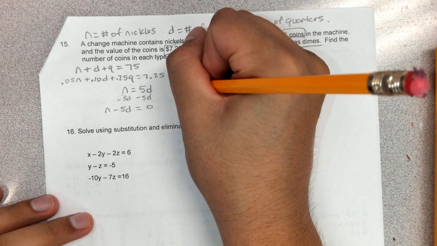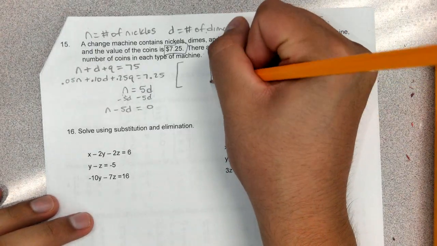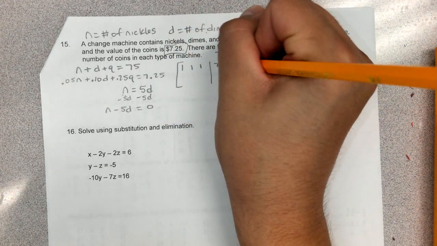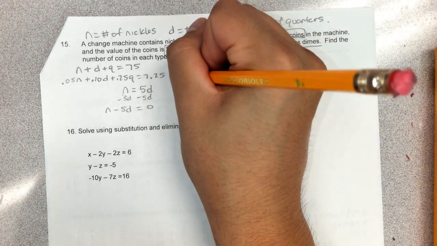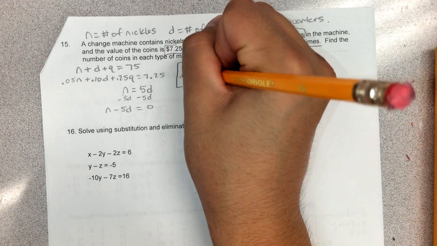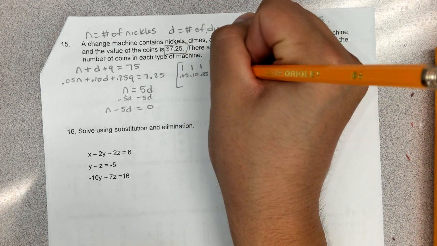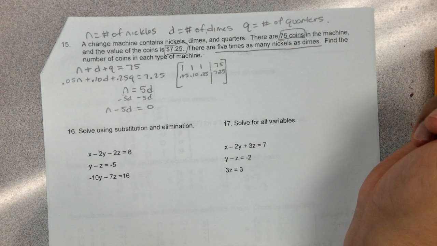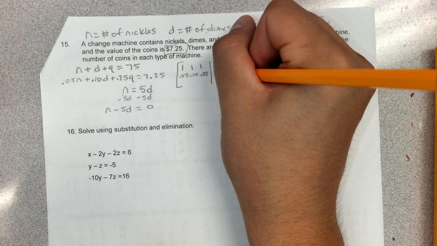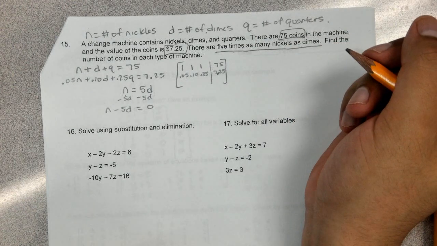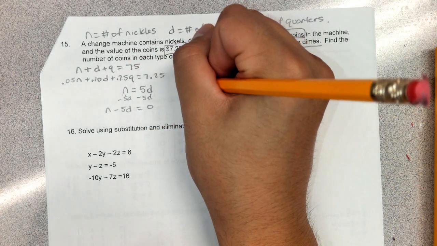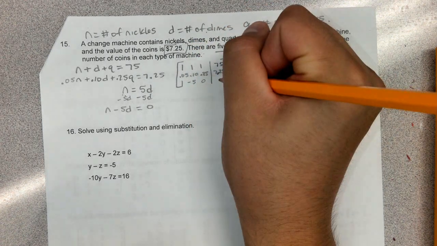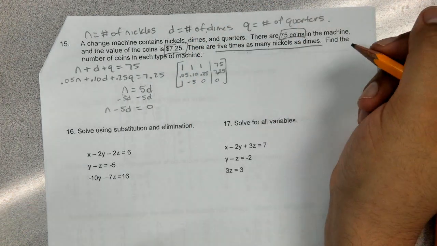And now let's convert this into a matrix. So augmented matrix, the first row is 1, 1, 1, 75. Second row is 0.05, 0.10, 0.25, 7.25. And then for the last row, we have 1 for nickels, -5 for dimes, 0 for quarters, and then 0 there.